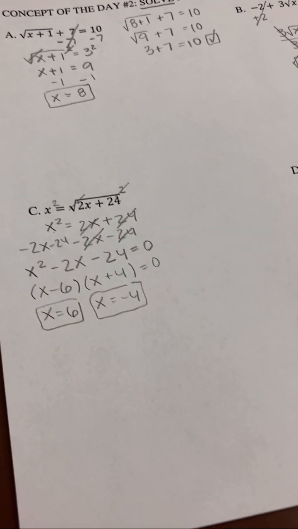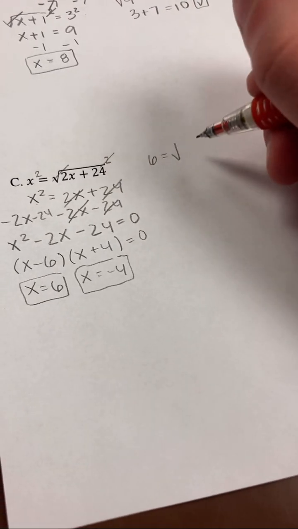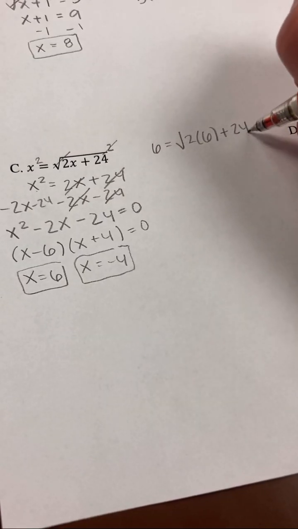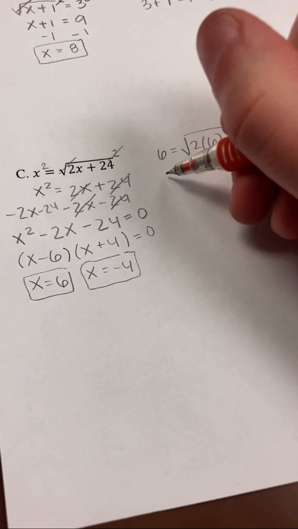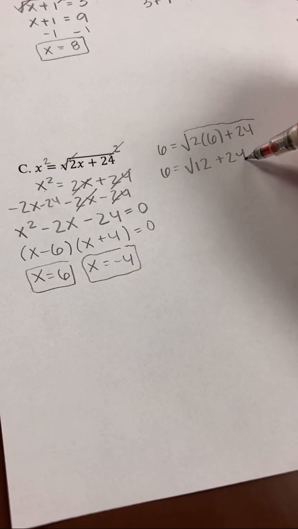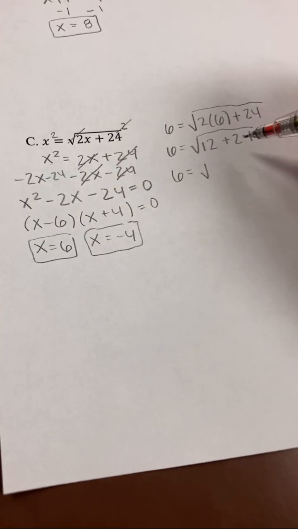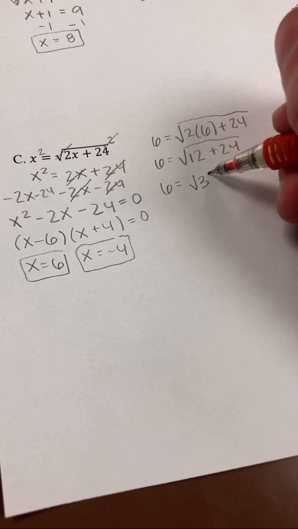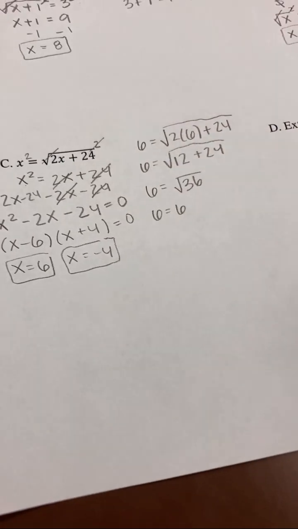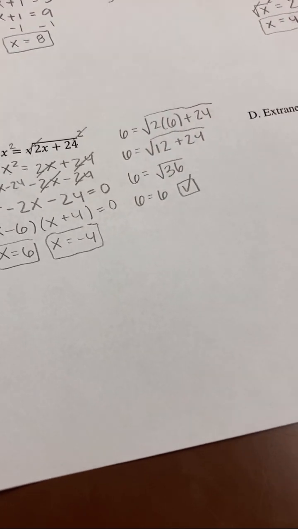All right. If I plug 6 into the equation, right, I have 6 equals the square root of 2 times 6 plus 24. So I get 6 equals the square root of 12 plus 24. All right. And I get 6 equals the square root of 36. And yep, 6 equals 6 because the square root of 36 is 6. So this one's good. I have to check the other solution.